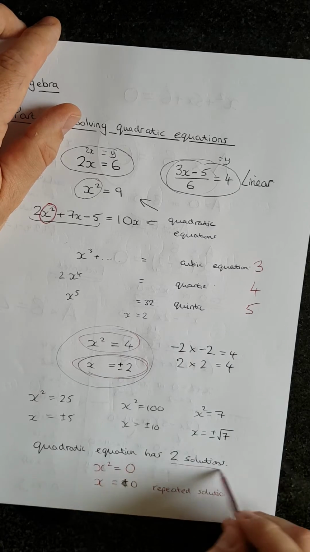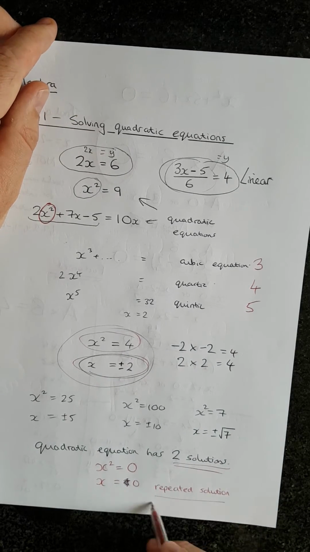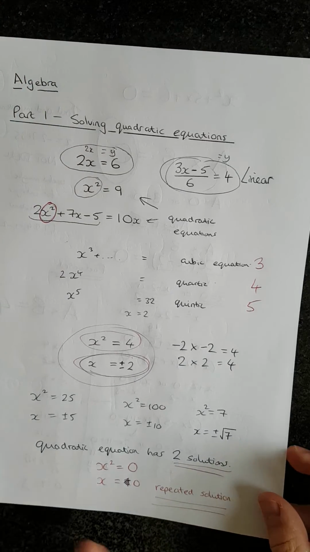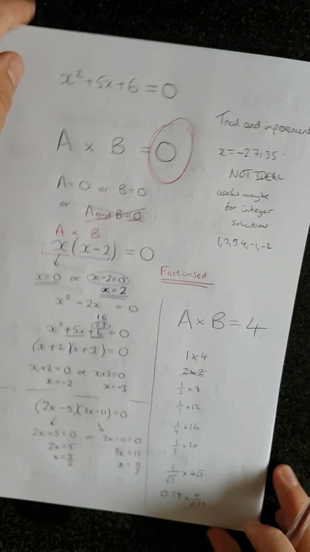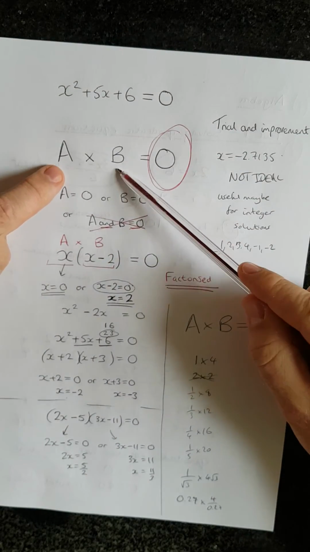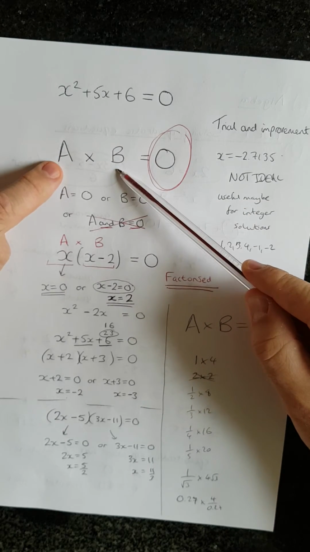We're expecting two solutions, even if one is repeated. Then we looked at, because if it's equal to 0, two things times together, one of them must be 0.